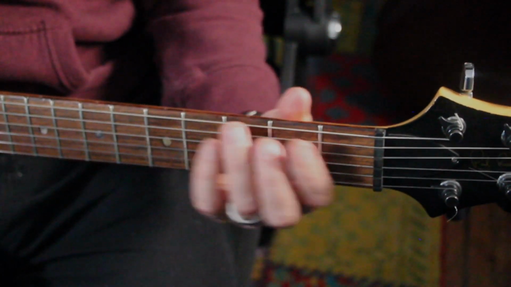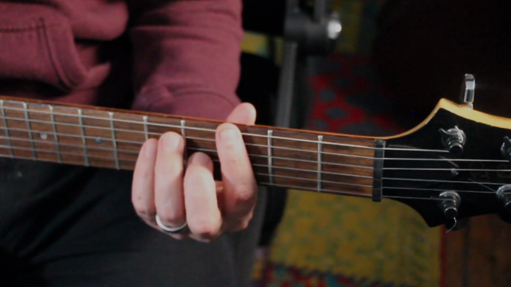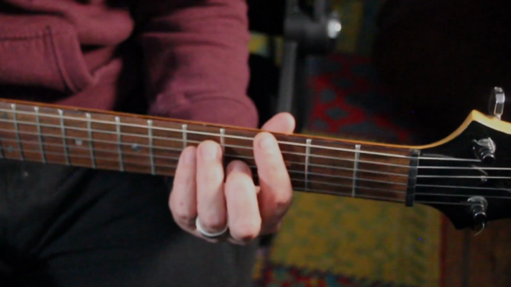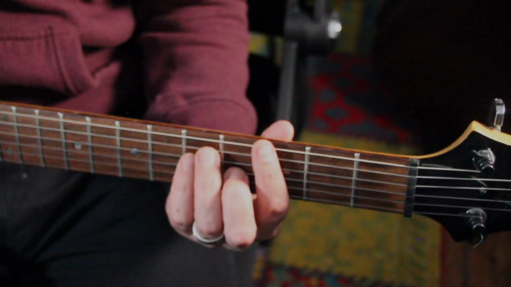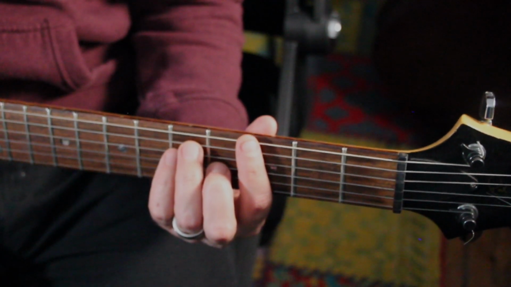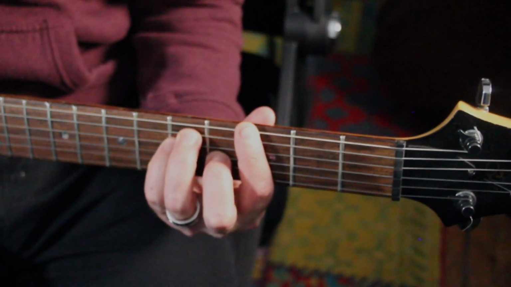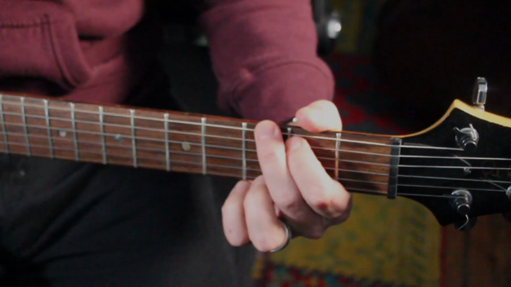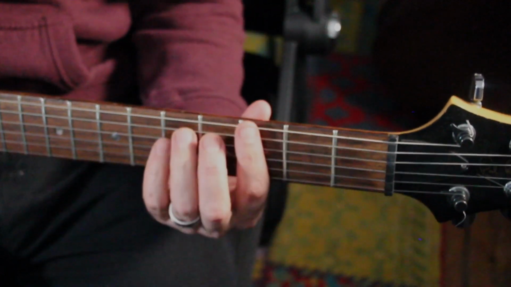Personally, if I wanted to mute each of the notes of a chord, I find it easier to do it when I'm fretting and playing a bar chord than an open chord.